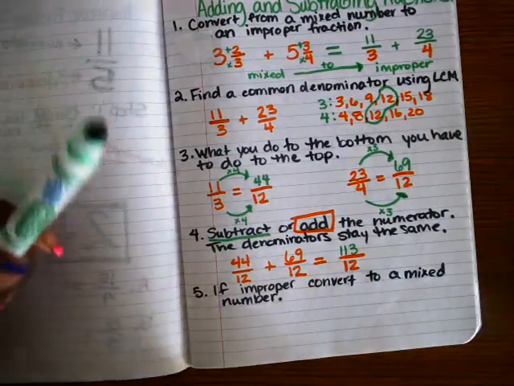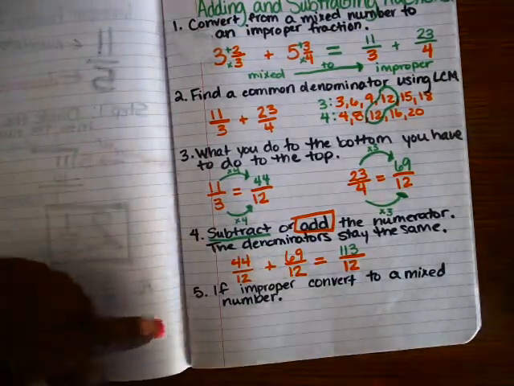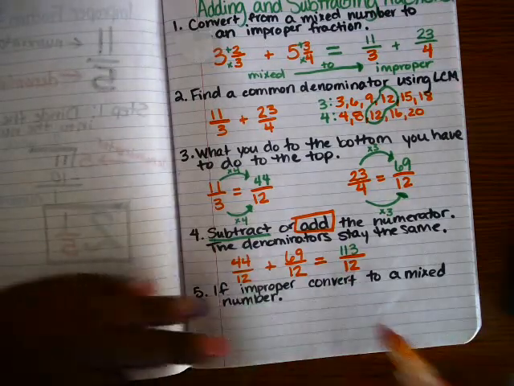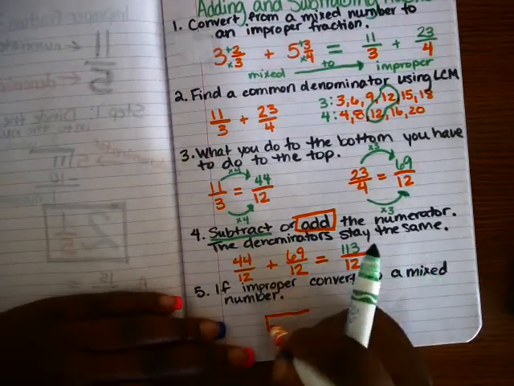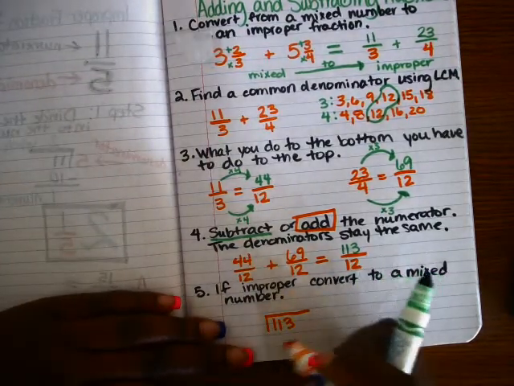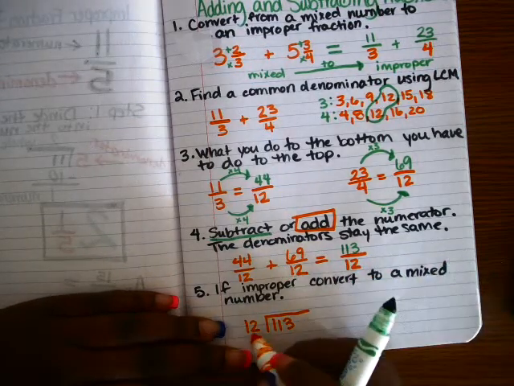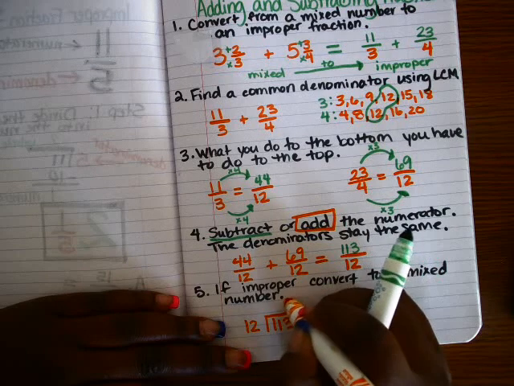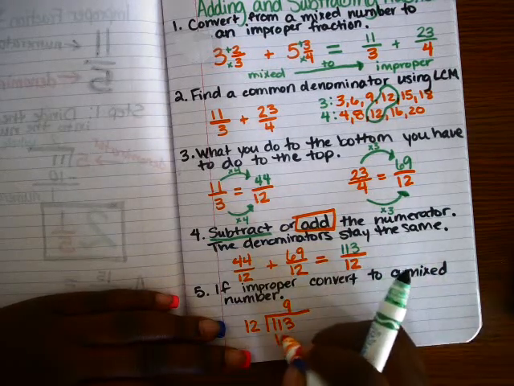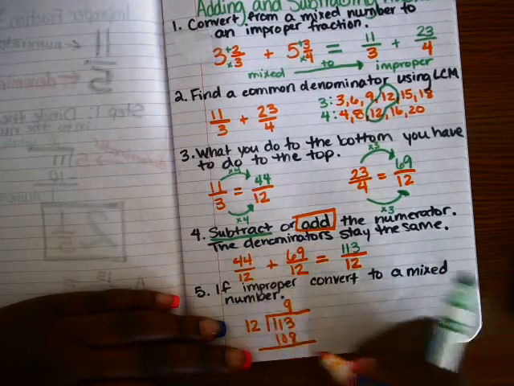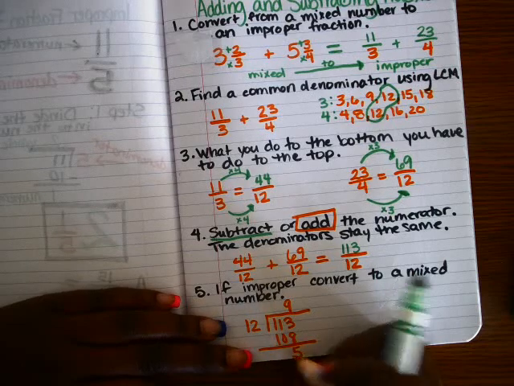So if you remember on the last page, we divide in order to do that. So 113 is going to be inside my house. 12 is outside the house. And I'm going to divide 12 into 113, which is going to be 9 times. 9 times 12 is 108 with 5 left over.